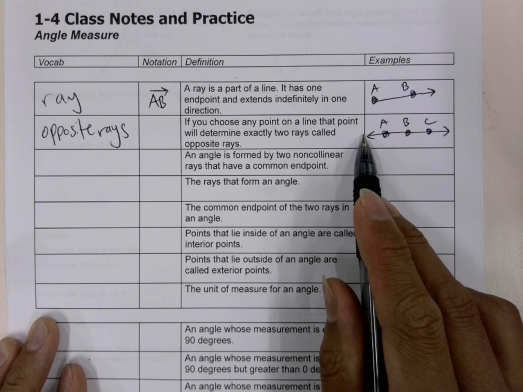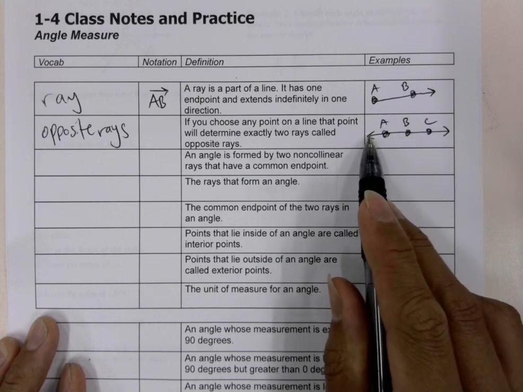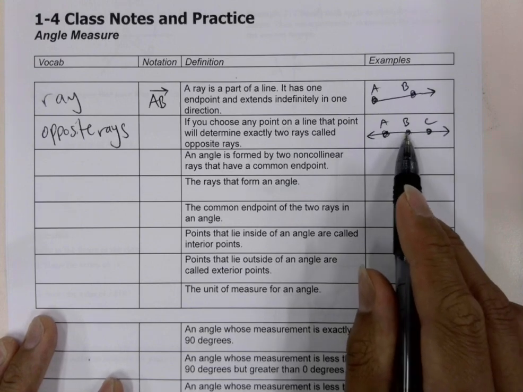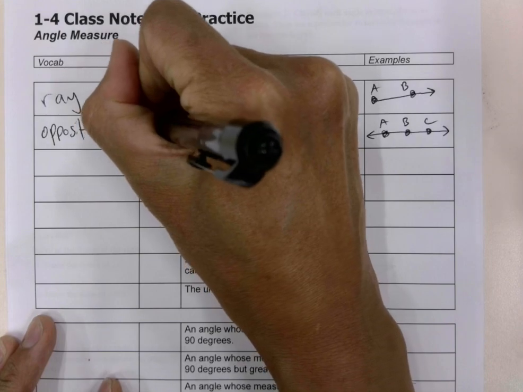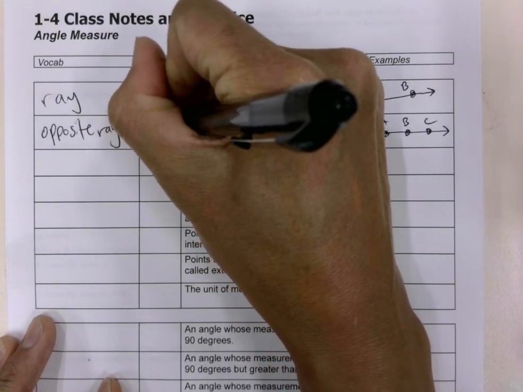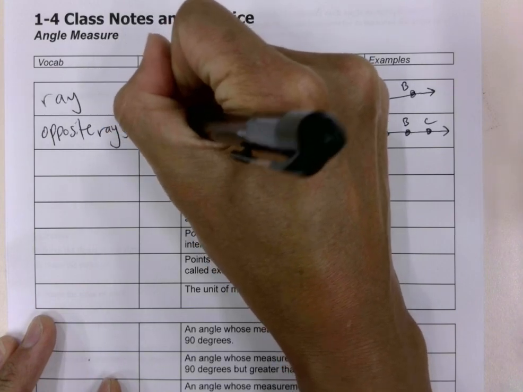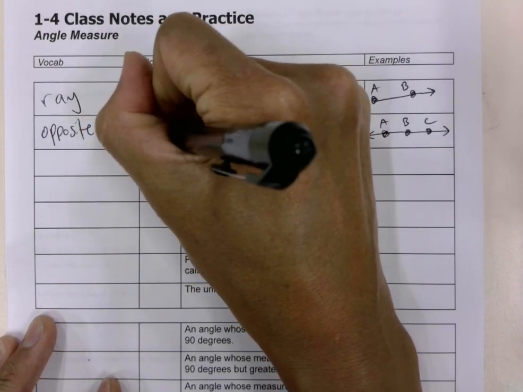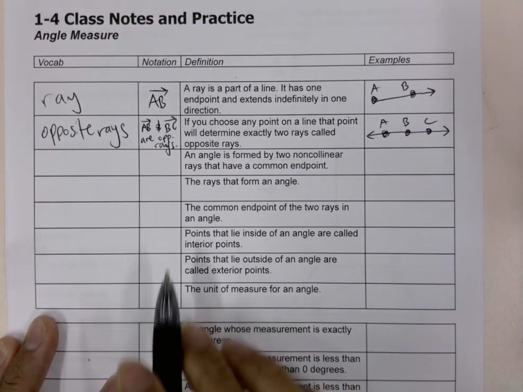It's AB, or I'm sorry, BA, right? Starting with B, going to A, and we have BC going off to the right direction. So I could say ray BA and ray BC are opposite rays, like that.